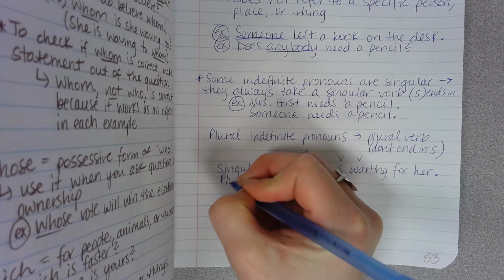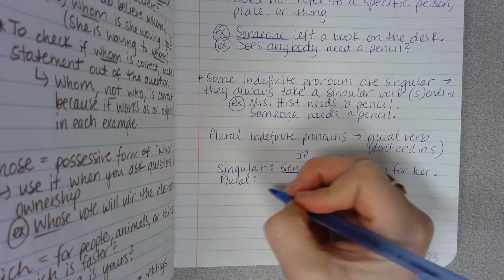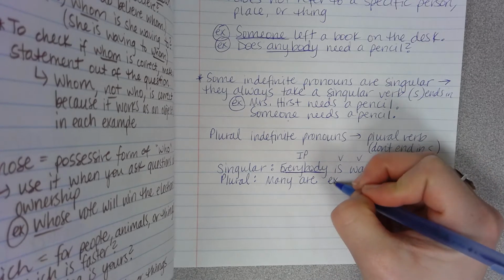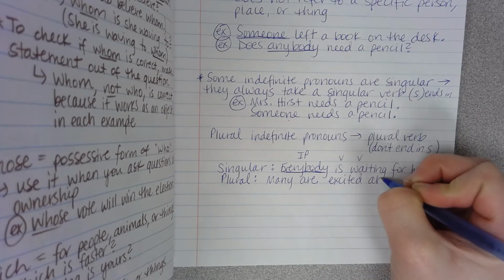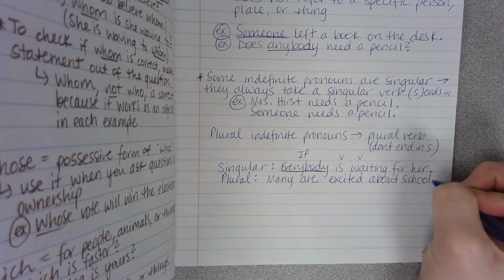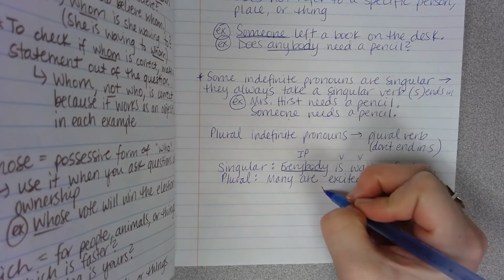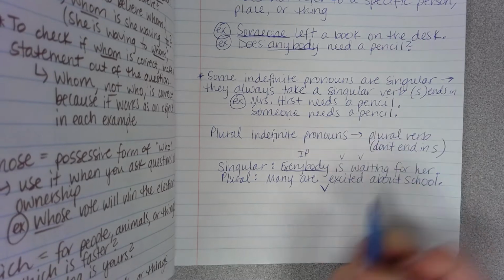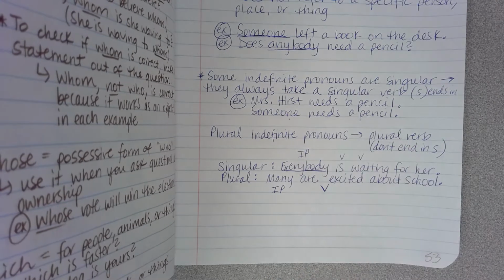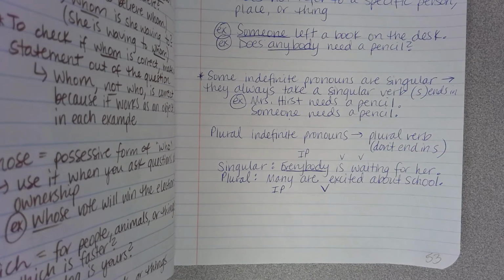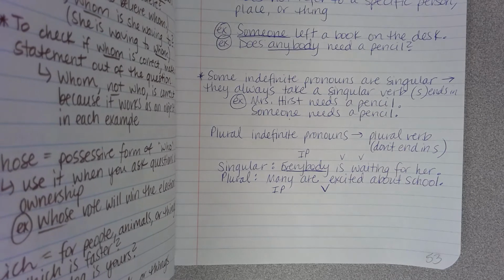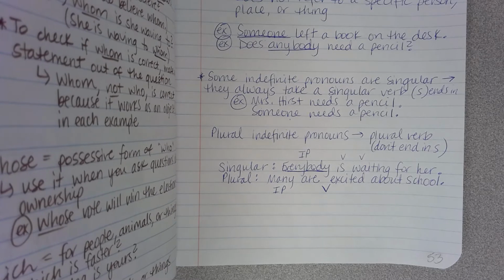Plural. Many are excited about school. Okay, so here's your verb. I'm just going to put it in the middle of these two because these are your verb. Many is your indefinite pronoun, so it's referring to a group of people. Many are excited about school. We can tell that it's talking about more than one person, but we don't exactly know who they are. So that's why it makes it indefinite.